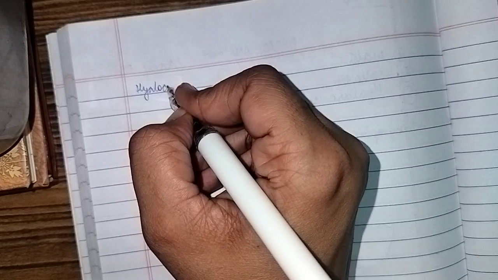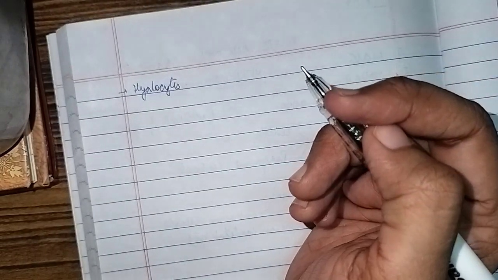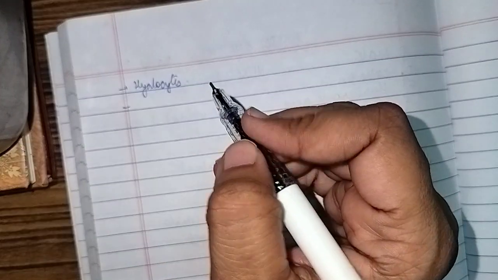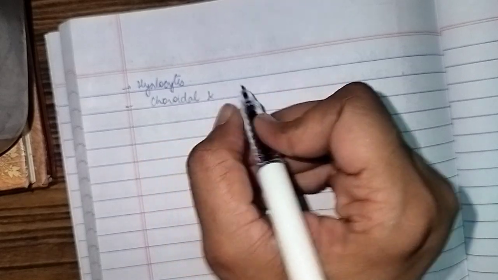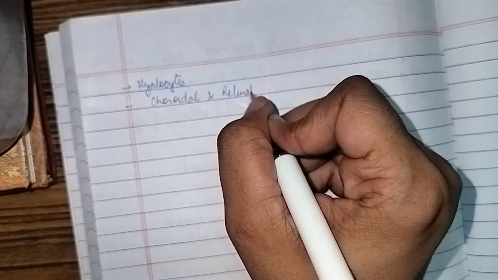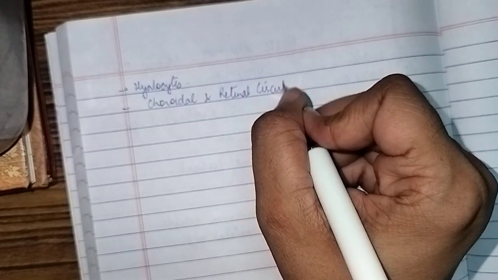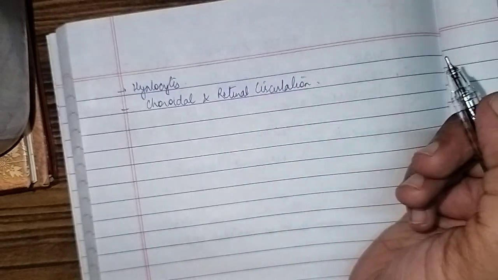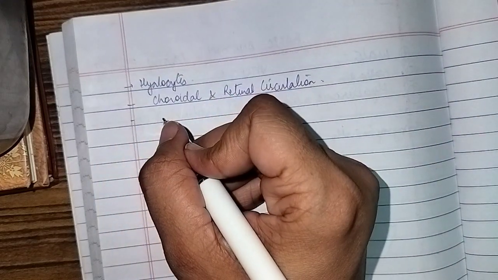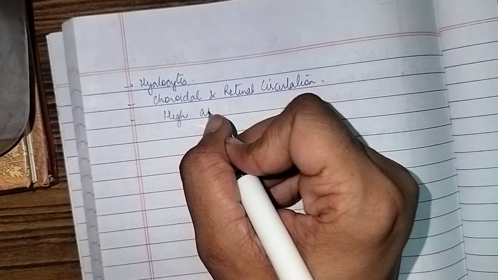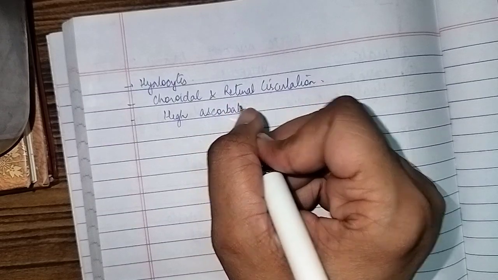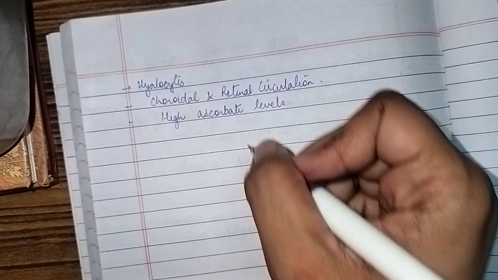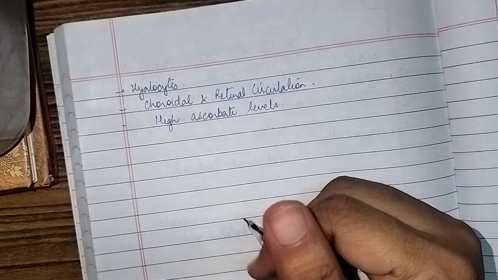The vitreous also contains hyalocytes, right? That is one thing it contains. Another thing is that it derives oxygen from the choroidal and retinal circulation. And it has high ascorbate levels, which protect against oxidative damage.